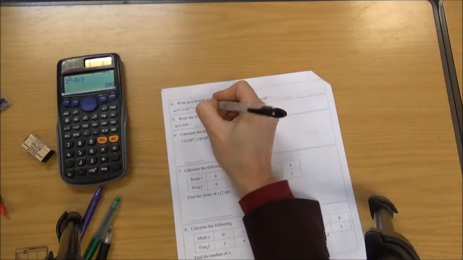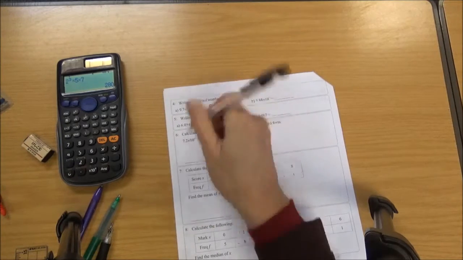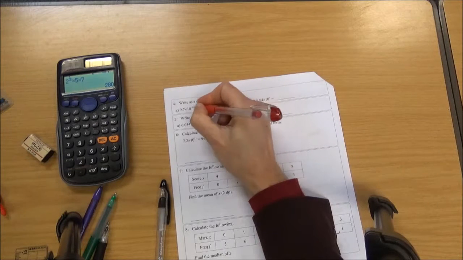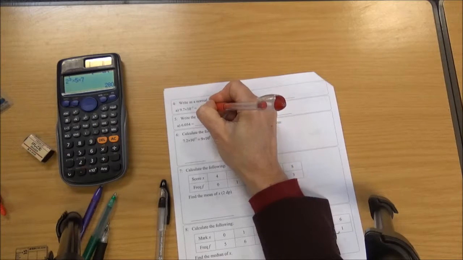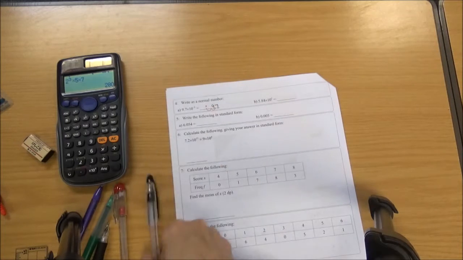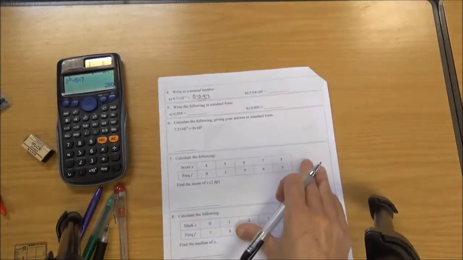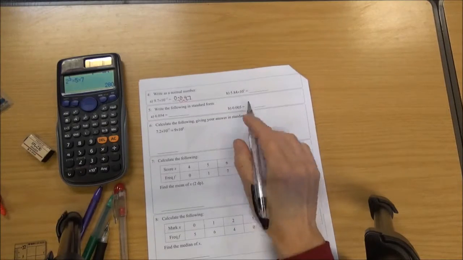Negative power, so the zeros are coming at the front. Decimal point was between the 9 and the 7, but it's going to move 2 places. So I fill in the gap with a 0, and I put a 0 in front to make sure I don't lose my decimal point.